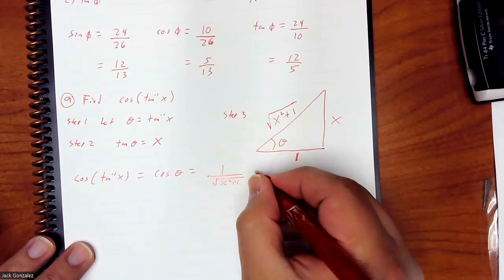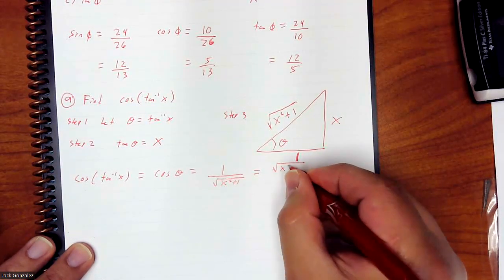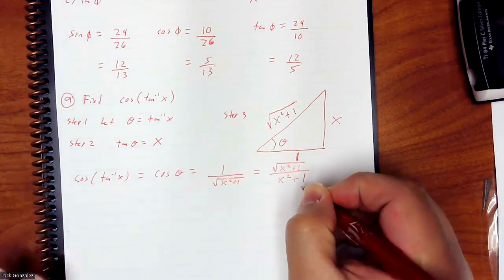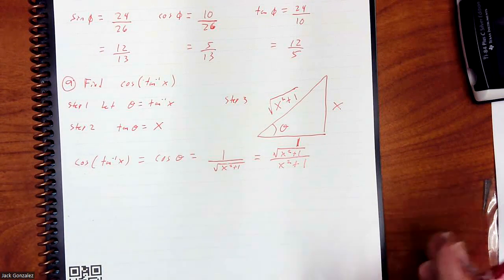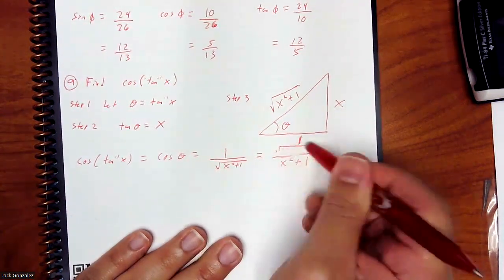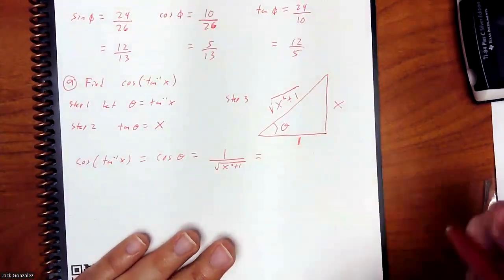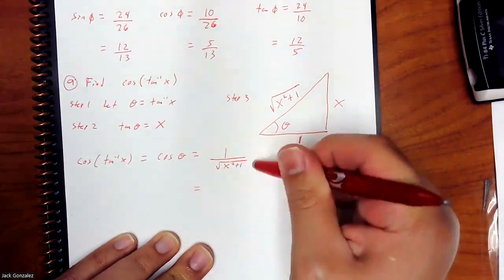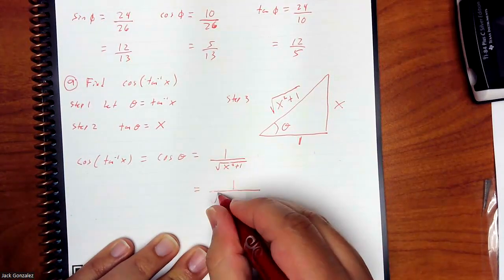You should have rationalized, but I won't take points off. It should have become this. Multiply top and bottom by the radical, and you end up with this. I don't like how that looks. I'll show the steps just in case you don't know what I'm talking about.